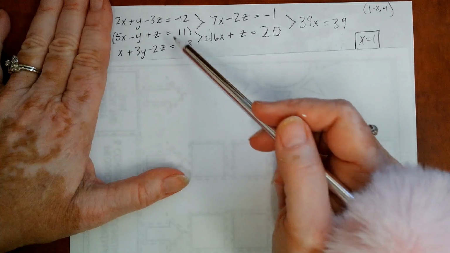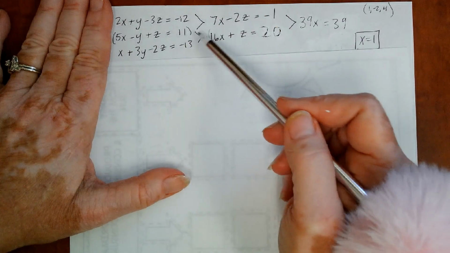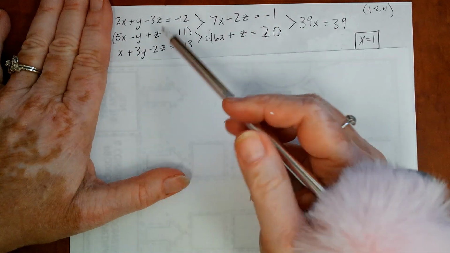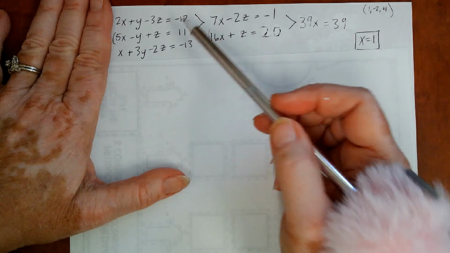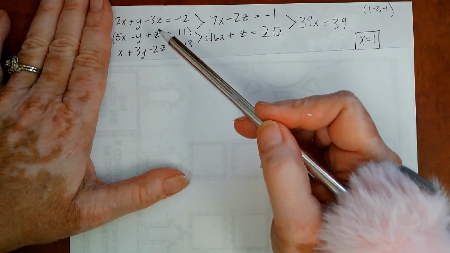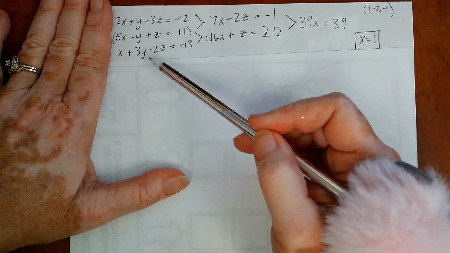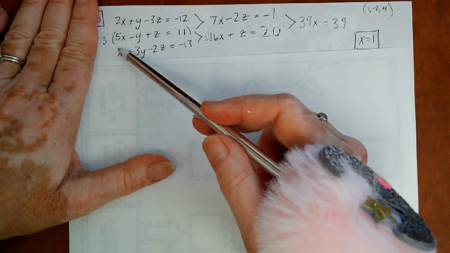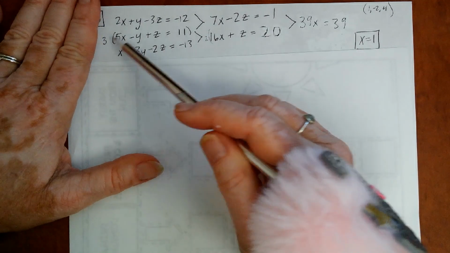then I like to always just take the second and third equation. That way I can just draw it out horizontally like this. So I see I can use elimination again and get rid of the y's by multiplying the middle equation by 3.